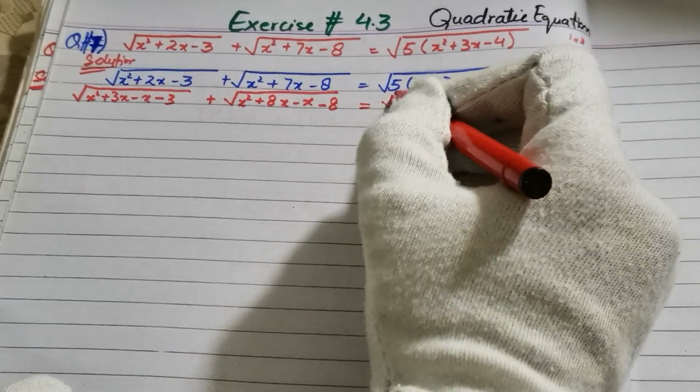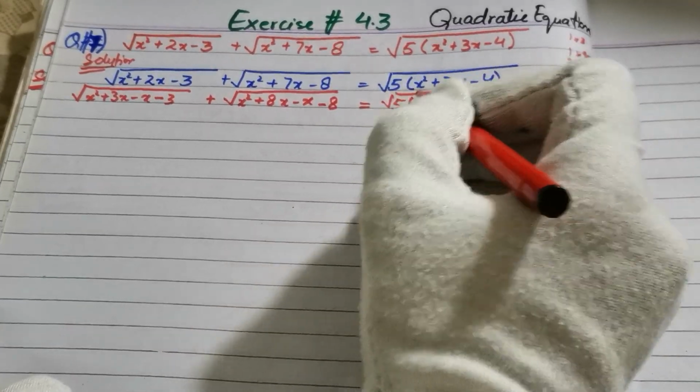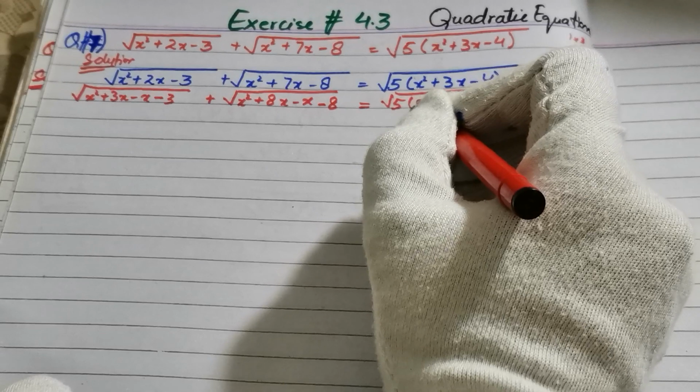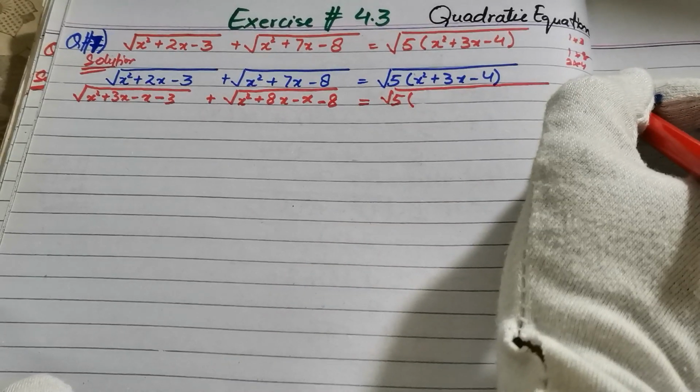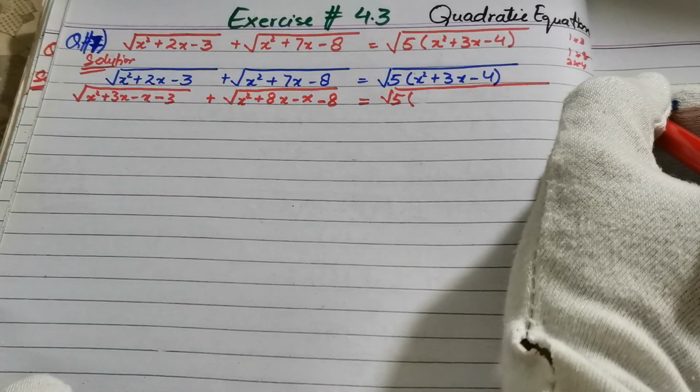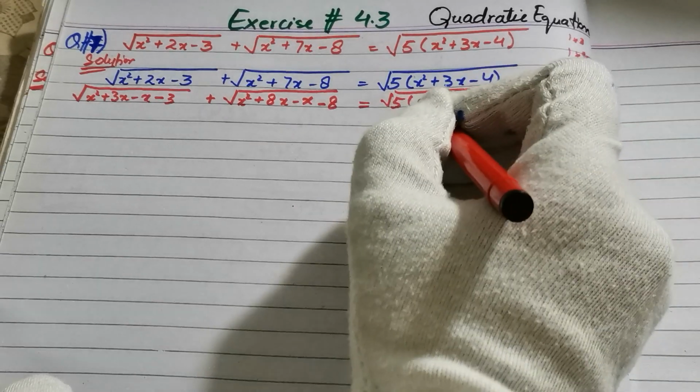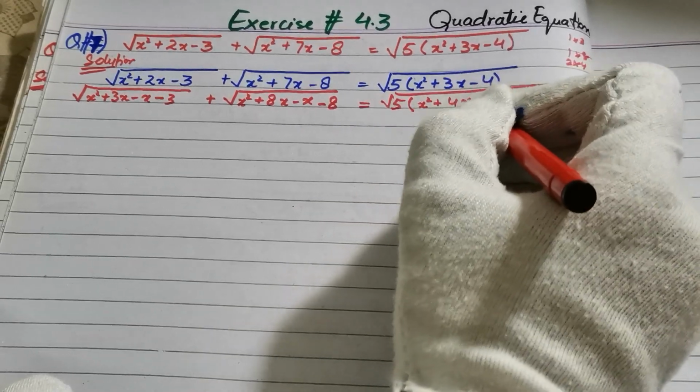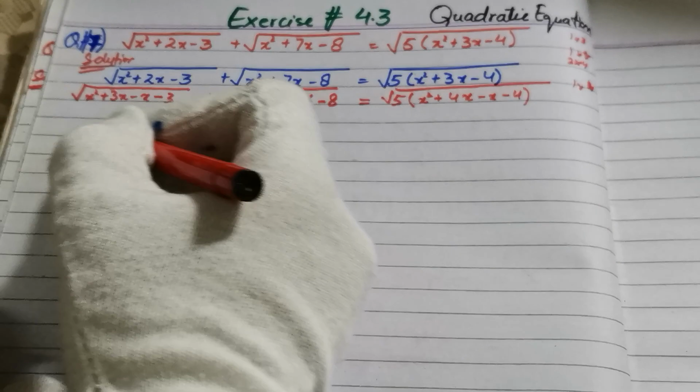Minus 8 is equal to under root 5 as it is, x square plus 4x minus x minus 4.